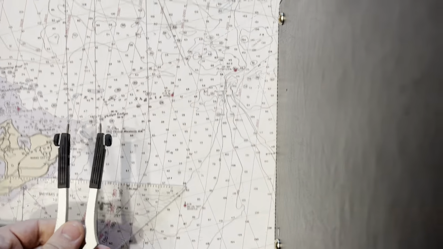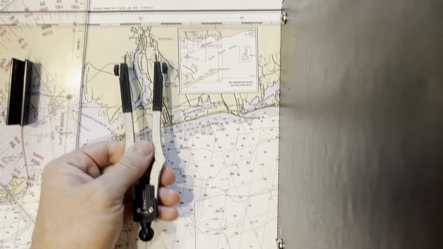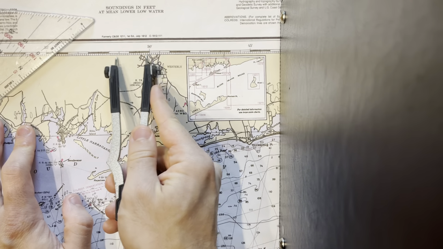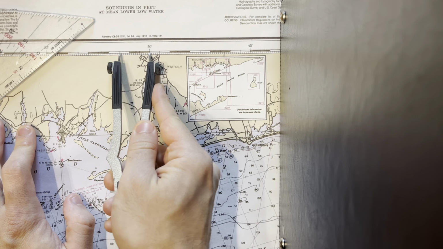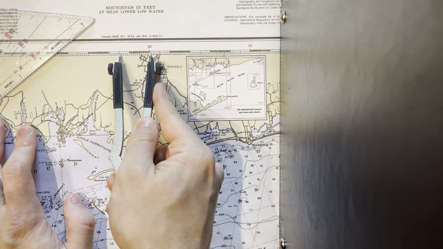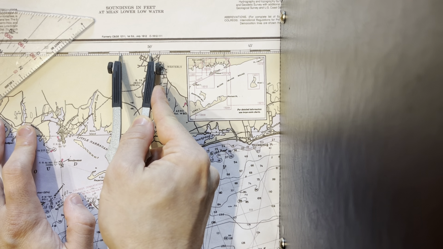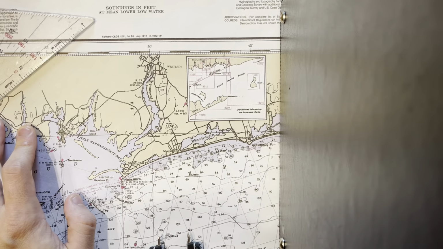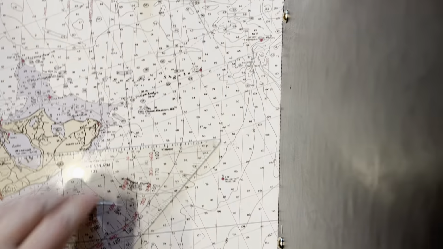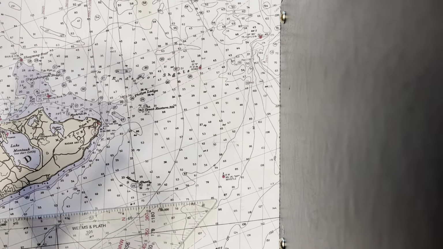So you take that all the way up to your longitude scale, and you get the exact same number, 72 degrees 51.4 minutes. So that is how you could take one location and find its value.